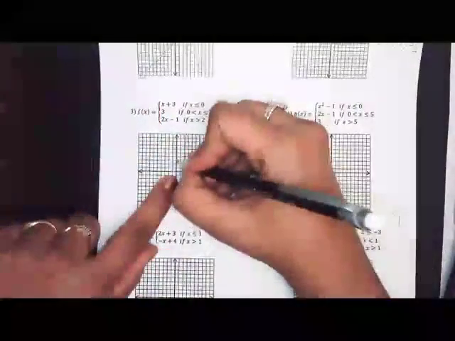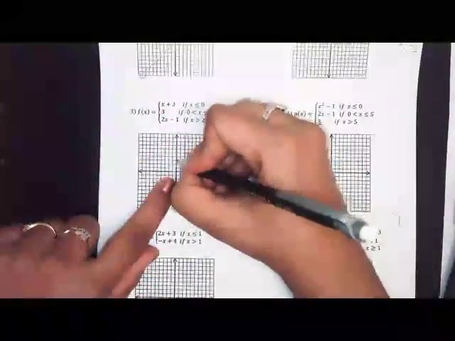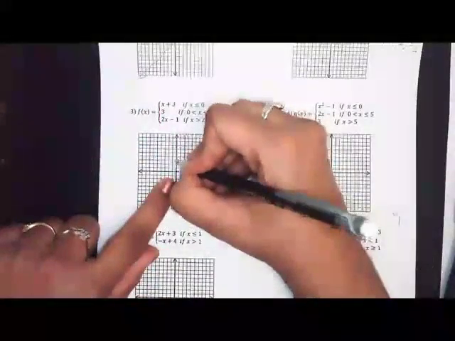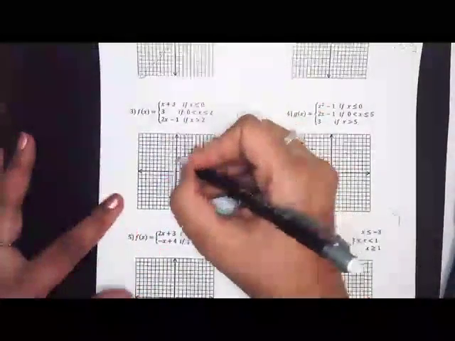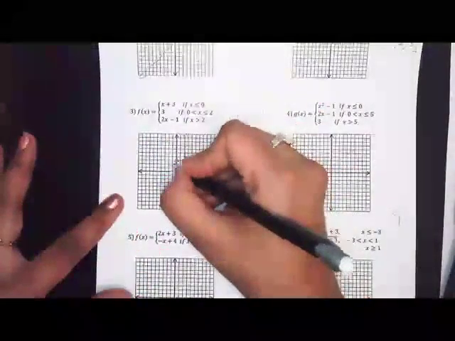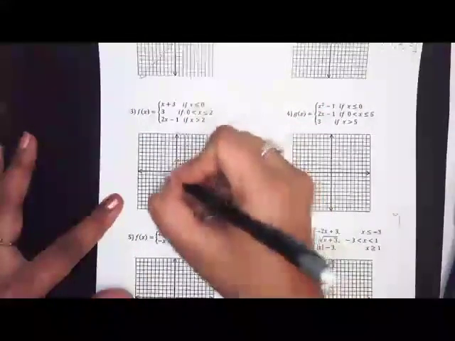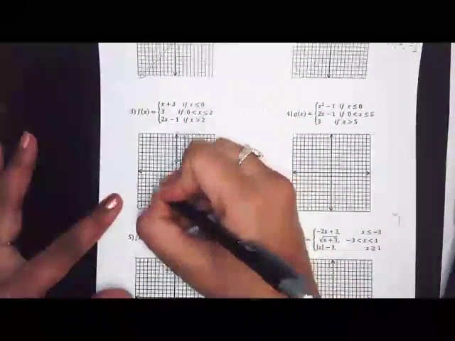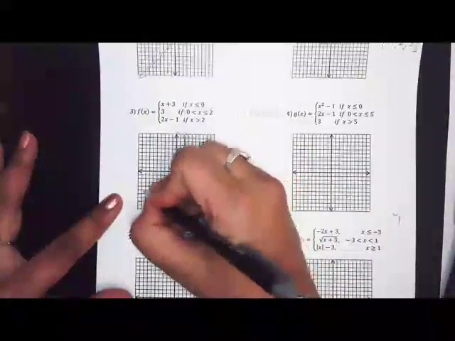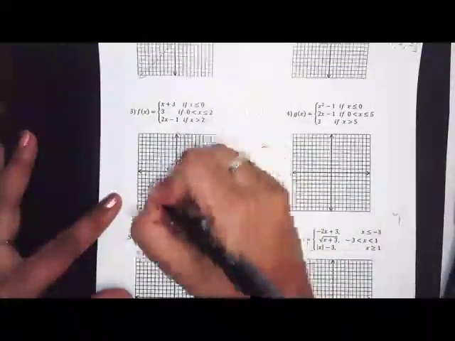So at 0 the function value is 3, and then the slope is 1 over 1, a positive slope, so you are going left 1, down 1, repeatedly. So you're taking a positive slope, down and left or up and right.